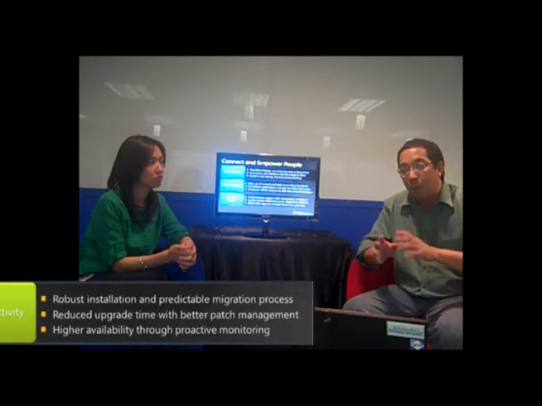Then thirdly, when we say IT productivity, SharePoint 2010 has a robust installation and it has a predictable migration process. Plus, of course, it is on top of a reduced upgrade time with better patch management available in SharePoint 2010.